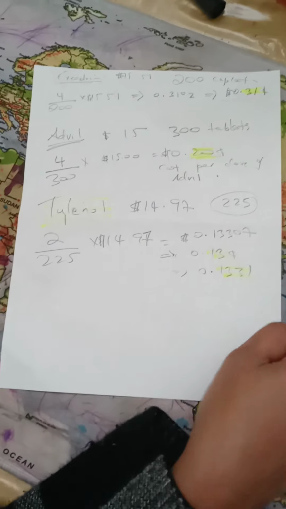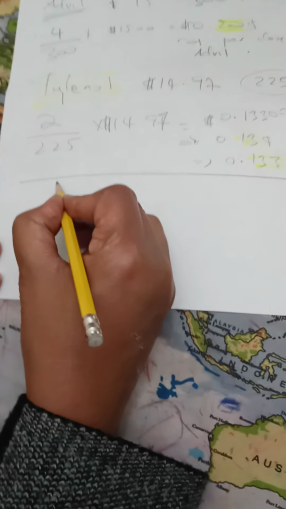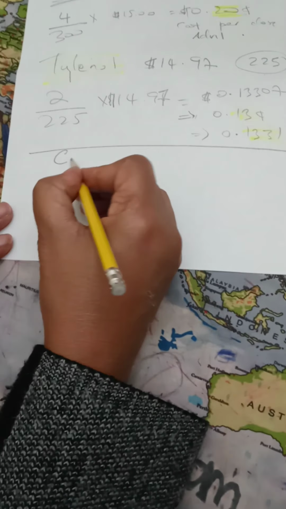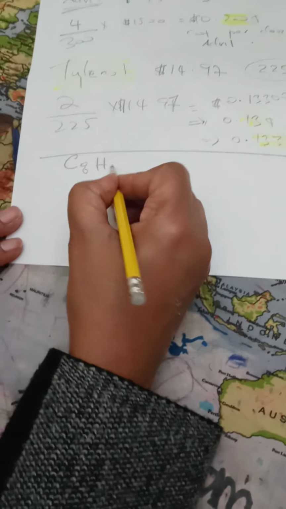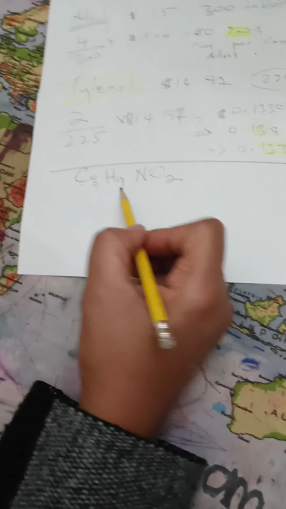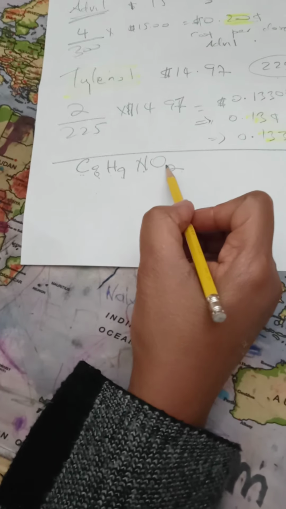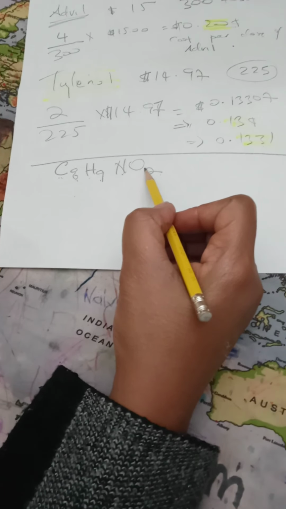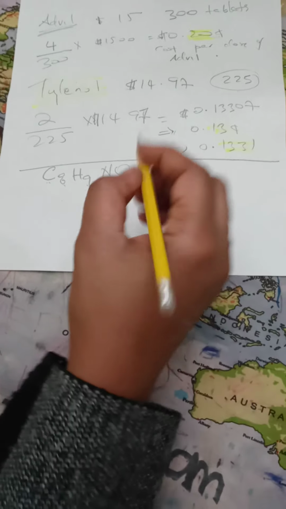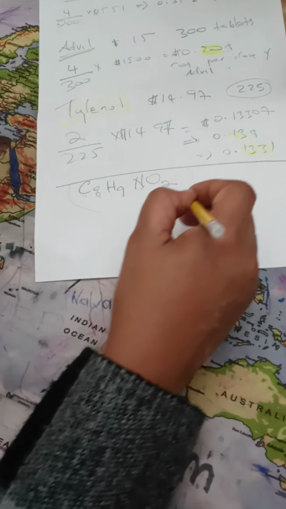Now, to calculate the molecule, we were given that a molecule of Tylenol was made of C8H9NO2: 8 carbon, 9 hydrogen, 1 nitrogen, 2 oxygen. Now, to calculate each molecule, we're not going to really calculate the whole molecule.